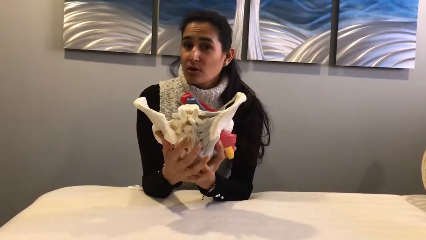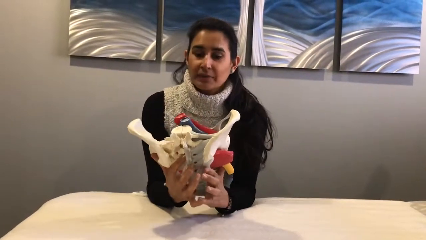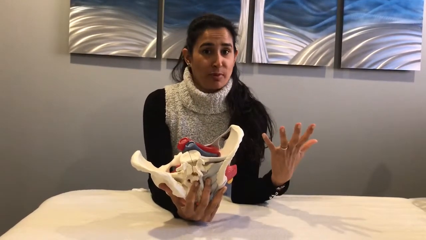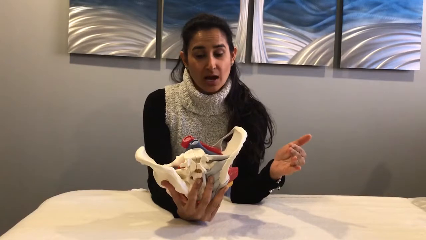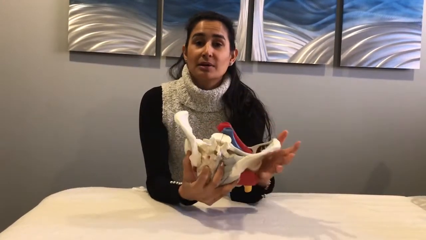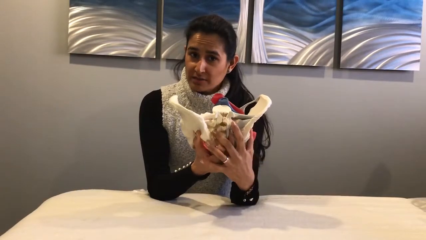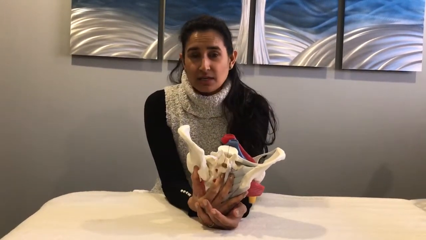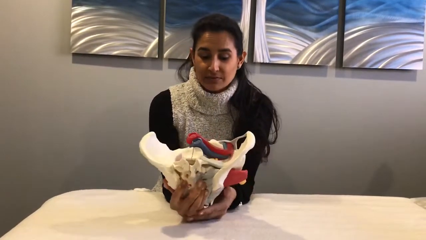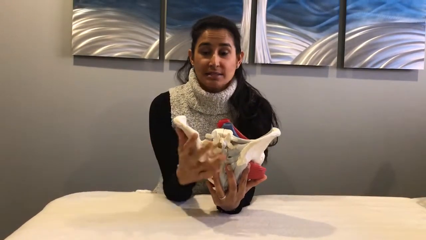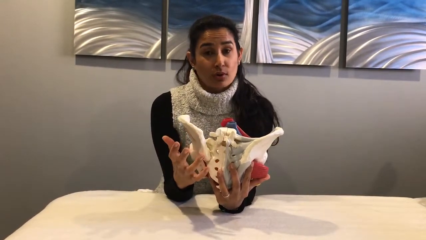Other things can also cause sacroiliac joint dysfunction. Any type of postural abnormality: if you've developed a certain posture for a long period of time, that can change the alignment of the pelvis. If you do any repetitive activity that you either do too much of, or you start doing an activity that you're not used to, that can set off sacroiliac joint dysfunction or pain.